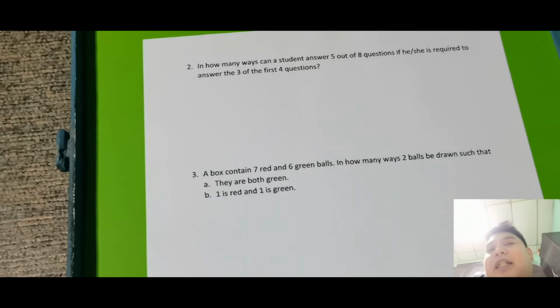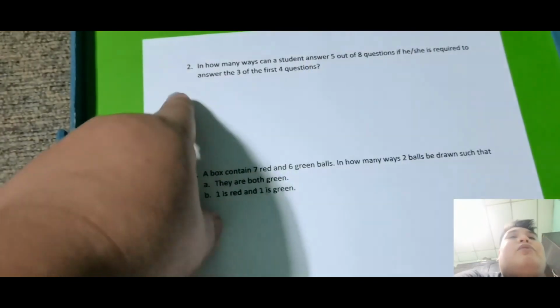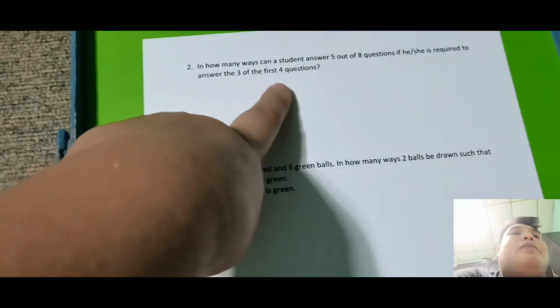So in how many ways can Kurt, kunyari si Kurt daw magsasagot ng 5 out of 8 questions. So for example, ako yung nagbigay, Kurt, solve mo nga tong 5 dito sa 8 tanong ko. Kumbaga incomplete siya. Pero ang gusto ko, Kurt, if he is required to answer 3 of the first 4 questions.